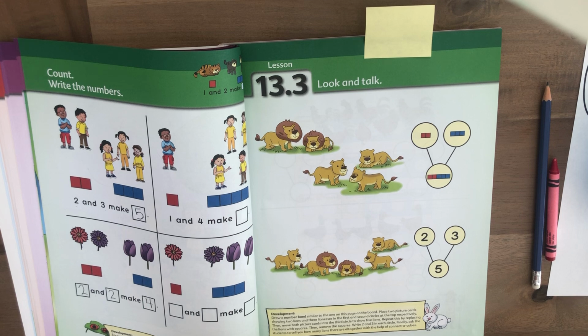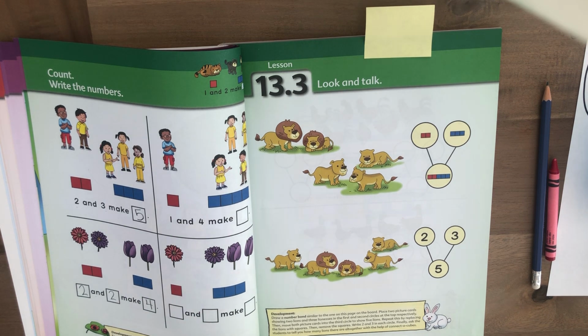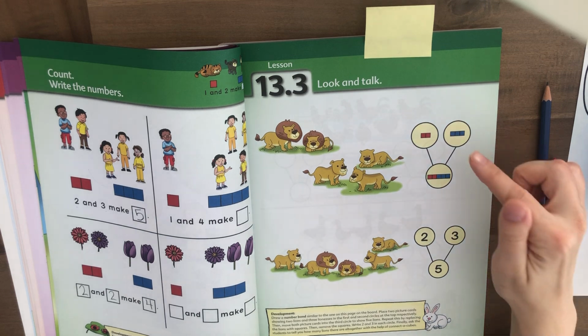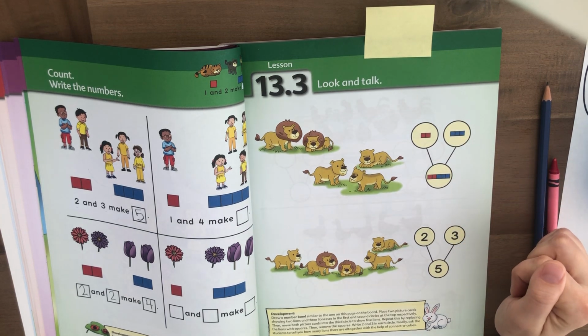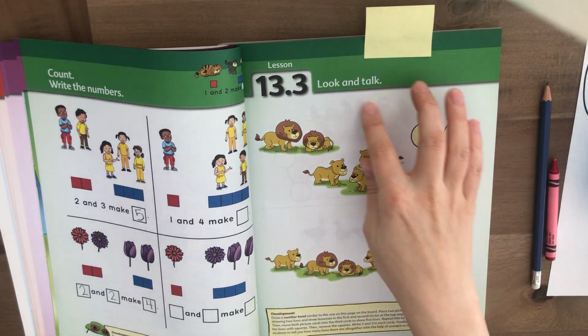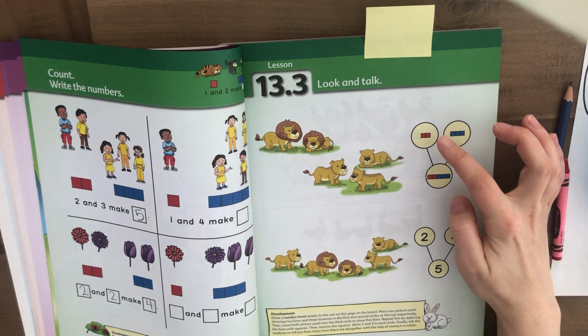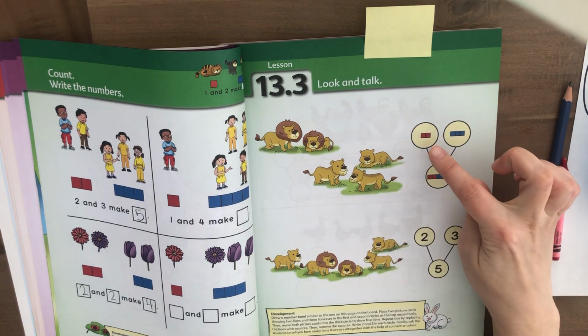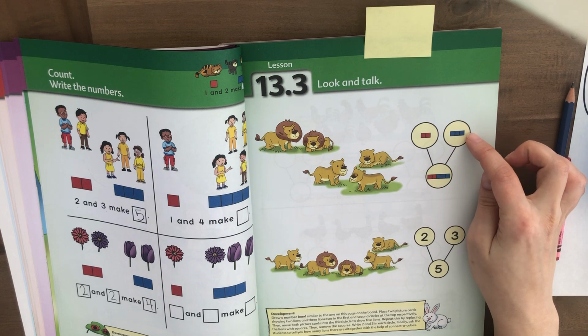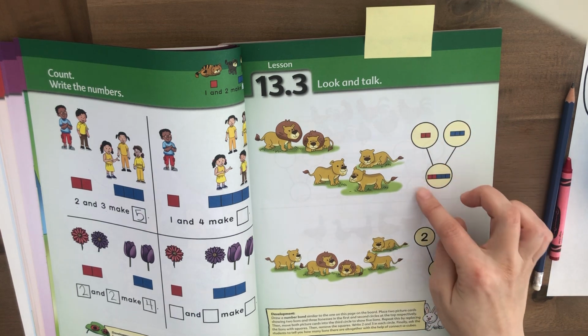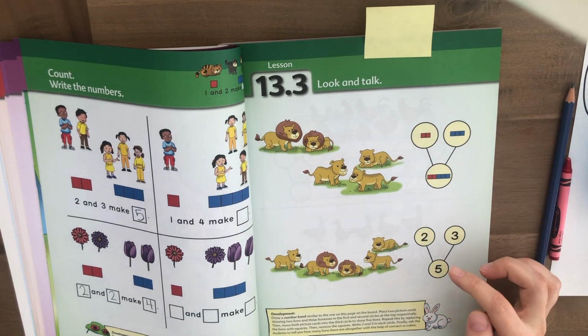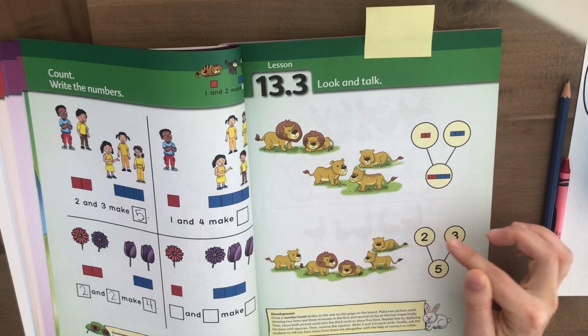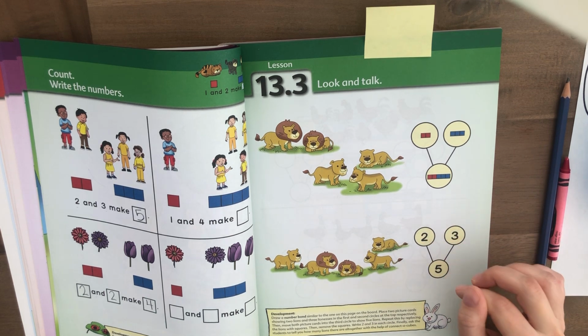Now what we're going to do, boys and girls, is we are going to look at some different ways to make 5 by looking at these lines. So one way that they've done it, they've written it 2 ways here. Both of these groups of lions have 5. Here they showed you that they have 5 by putting 2 blocks and 3 blocks, showing that those together equal 5. And here they wrote the numbers for you. 2 and 3 equals 5.